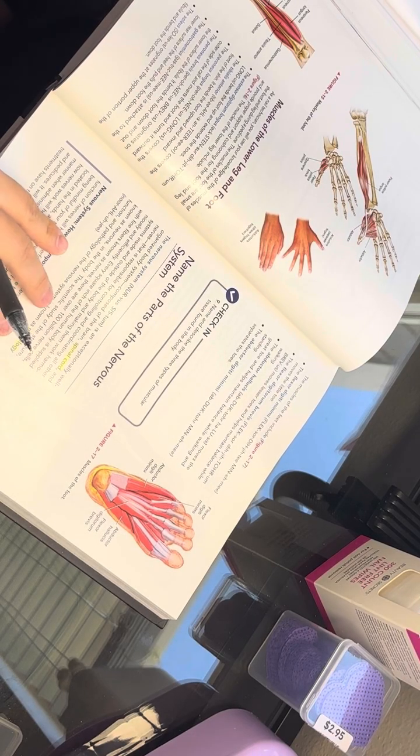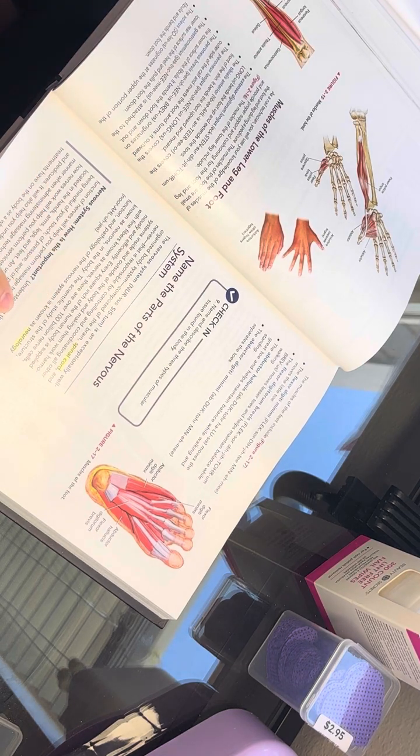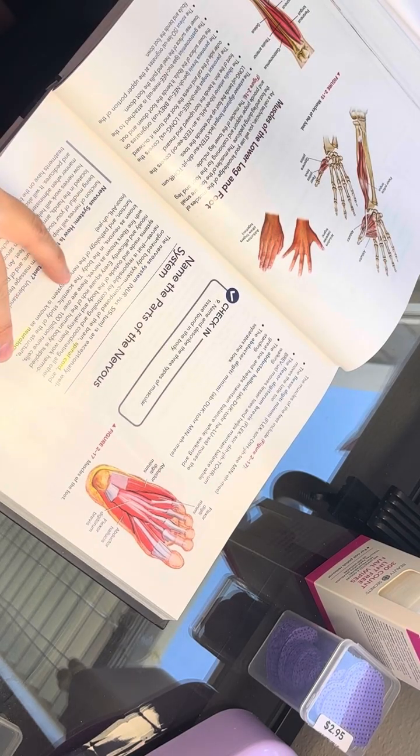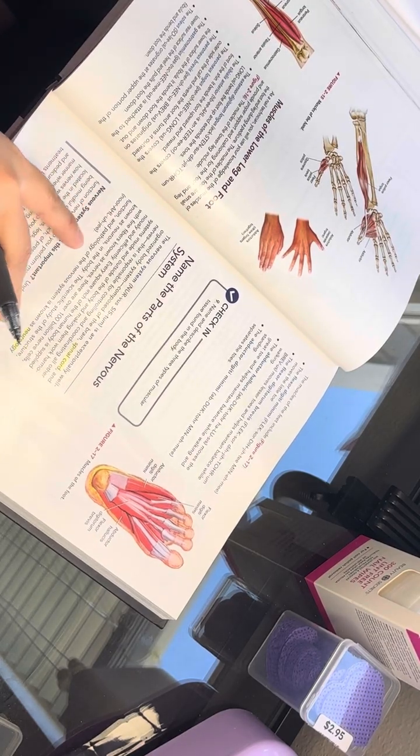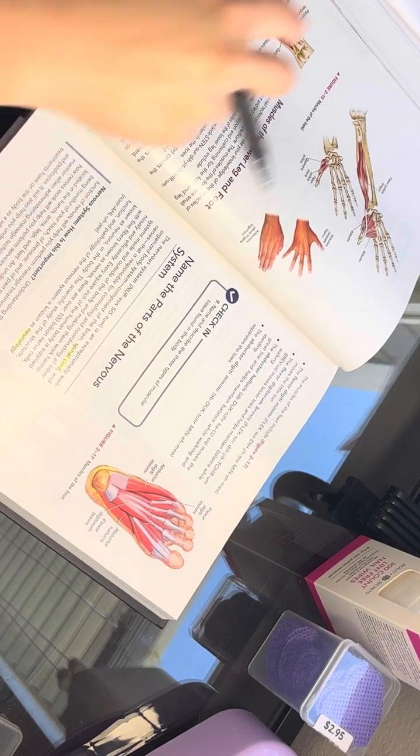Oh, okay. Look. So we have a question we can answer. The scientific study of the structure, function, and pathology of the nervous system is known as... Okay, the scientific study of structure, function, and pathology of the nervous system is known as neurology.